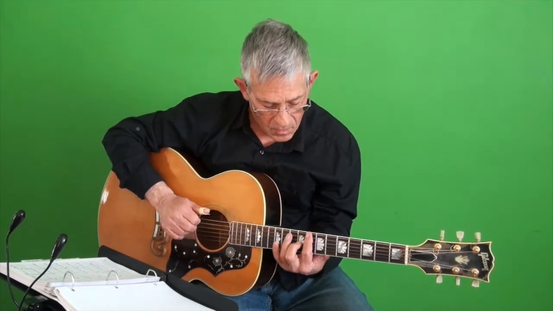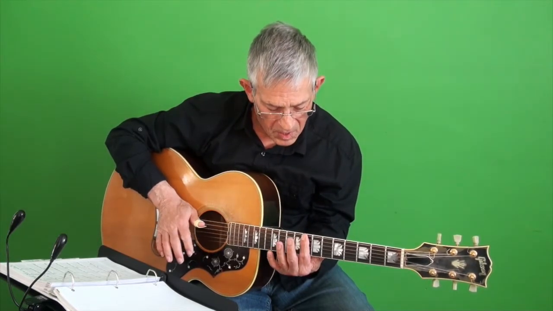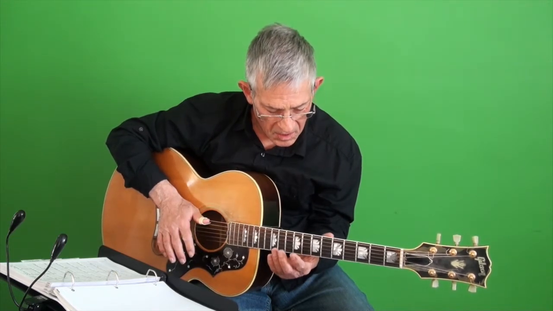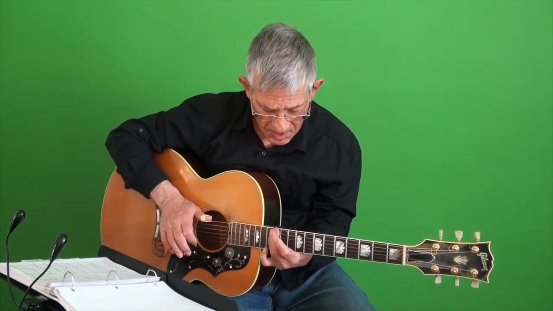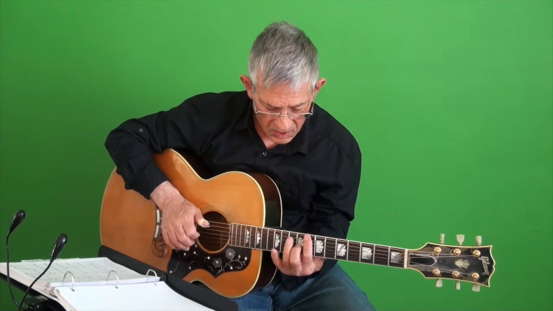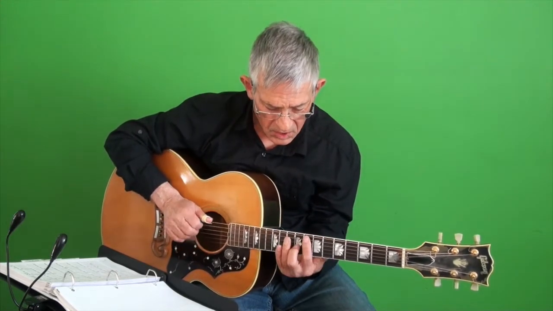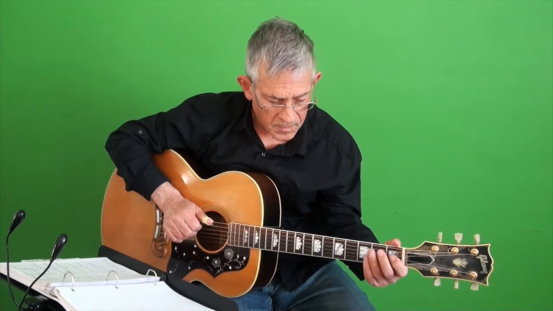And again, that B flat can go to the B minor, but it can also go to the D minor. So it's one of the changes I'm looking for, is that B flat to B minor is an interesting interval. It's a flat 6 relation.